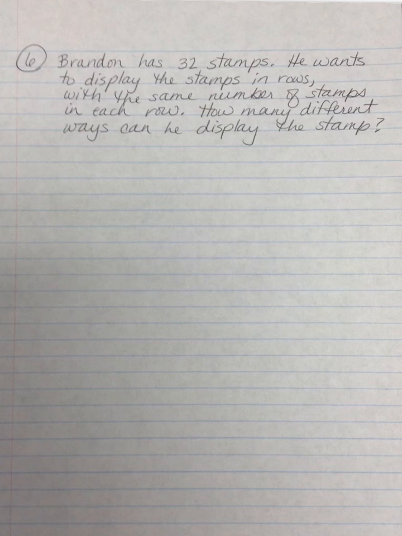So again, what I'm going to do is factor out 32. And in this case, the easiest way is just to list my factors. So 1 and 32, 2 and 16, 3 times nothing, so that won't work, but 4 times 8 will give me 32. There's nothing times 5, nothing times 6, and nothing times 7 that will give me 32. When I get to 8, I've already done that one, and so I am done.